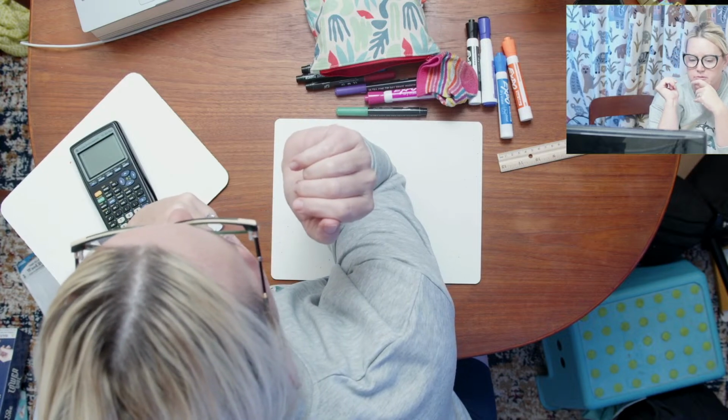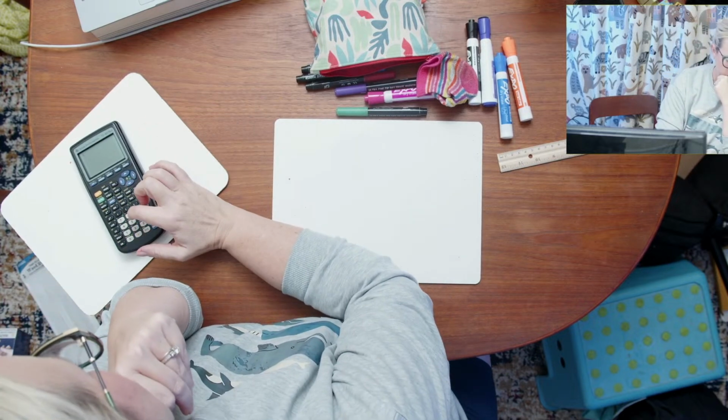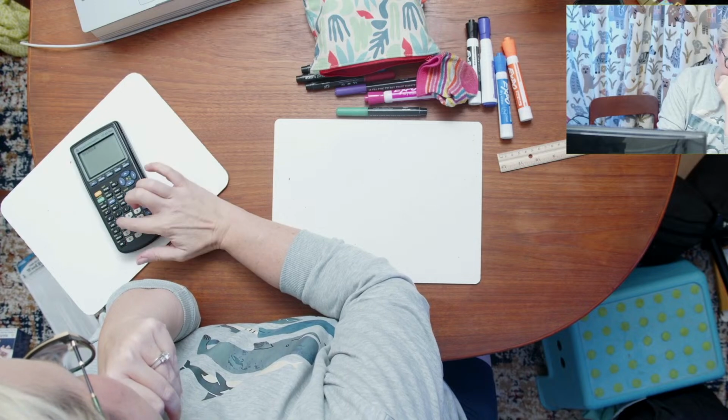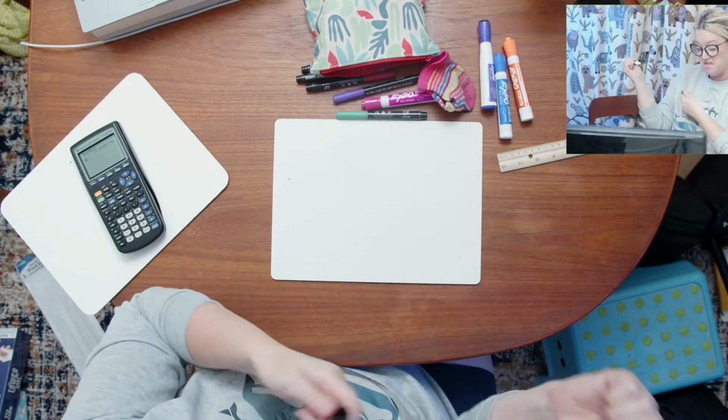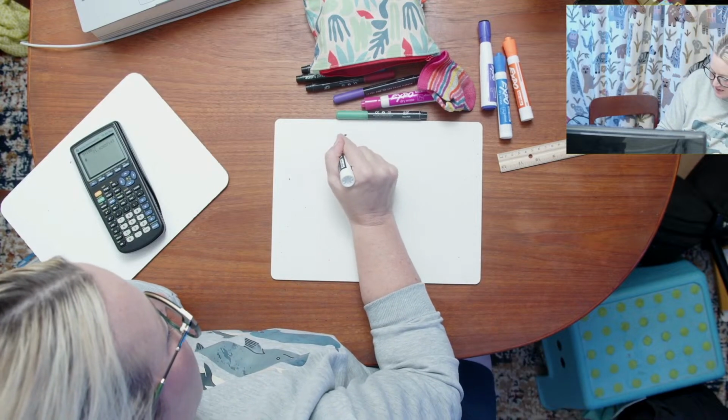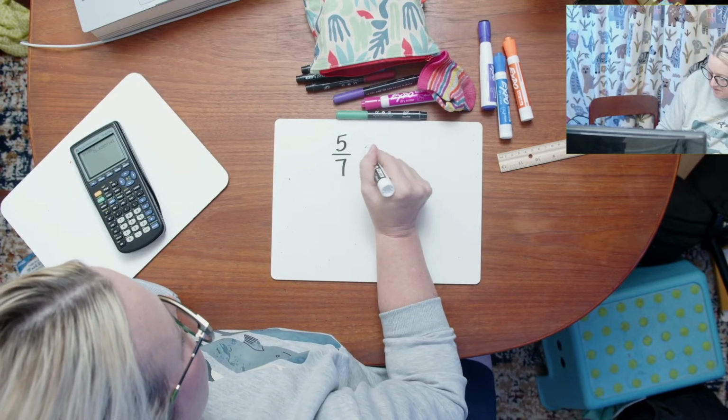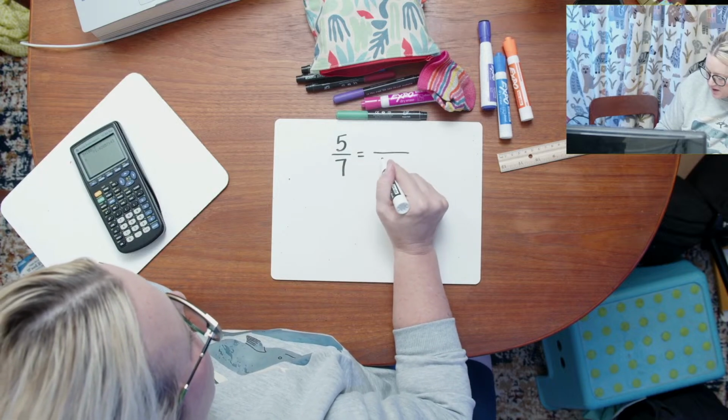Cross multiply, butterfly cross multiply. Yeah, so the butterfly cross multiply, that would work too. So let's go back to that 5/7, right? So 5 over 7 equals something over 100, right?